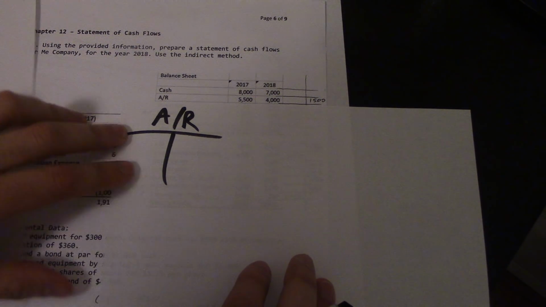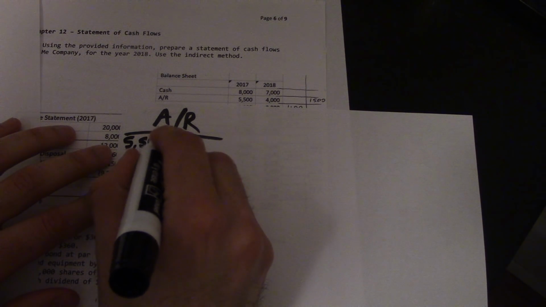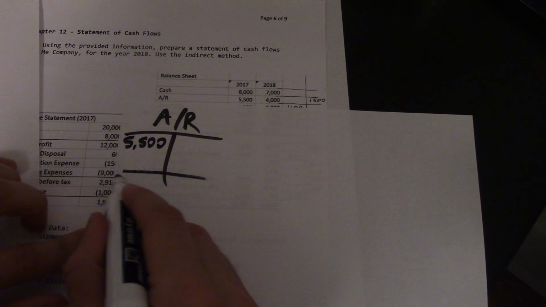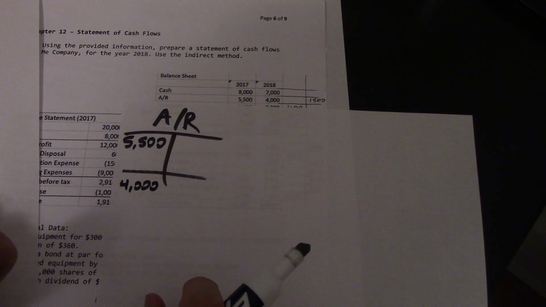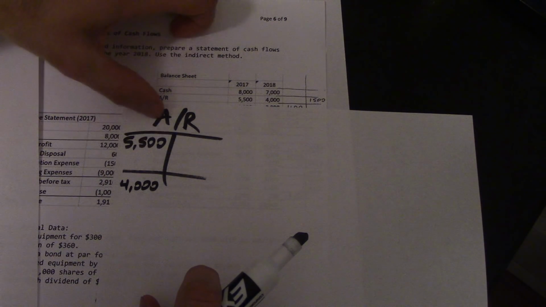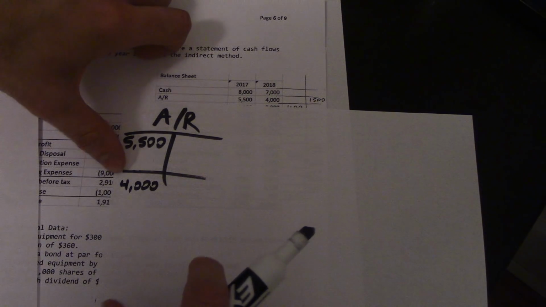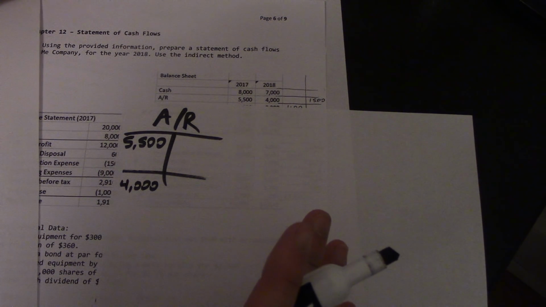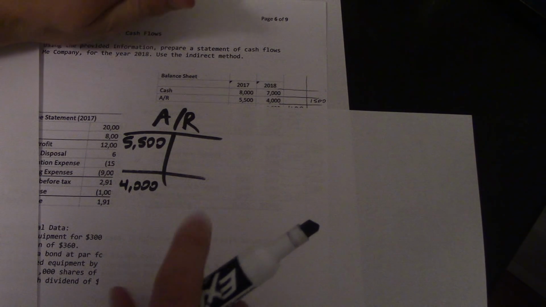Accounts receivable in 2017, we began with $5,500, and we ended with $4,000. We know that's a debit because accounts receivable is an asset, therefore it is naturally a debit.